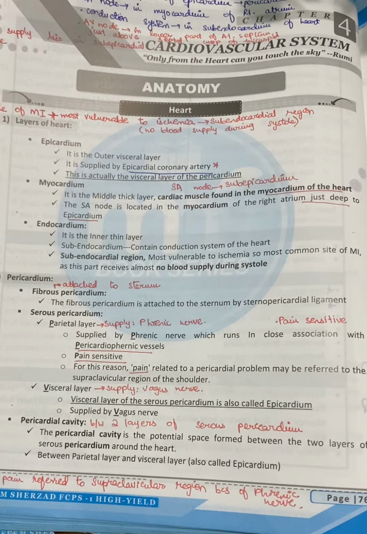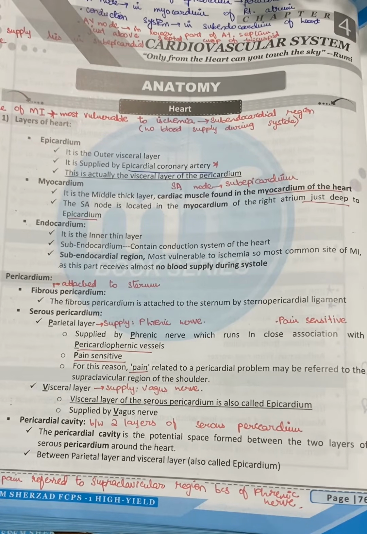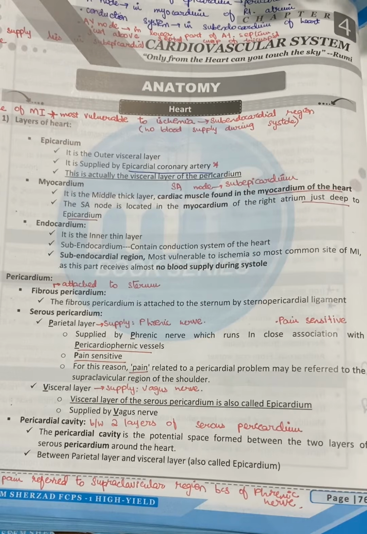Along with this, you can also learn that it is a pain-sensitive area. For this reason, pain related to a pericardial problem may be referred to the supraclavicular region of the shoulder. That's why in an MI patient we ask in the history, or if they give a history of shoulder pain, we take it seriously because of this nerve supply.